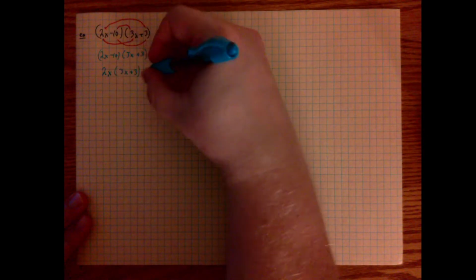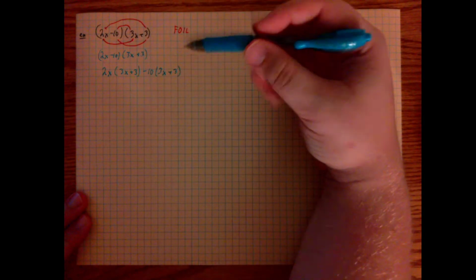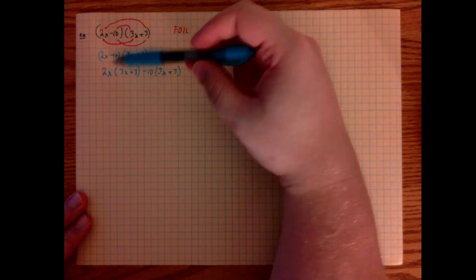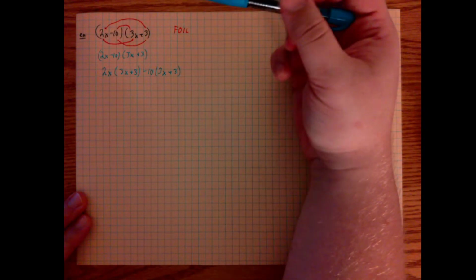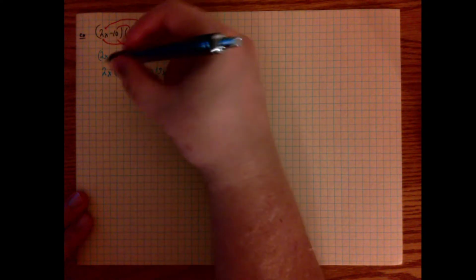I rarely use FOIL. I prefer the distributive property. Now, the way the distributive property works is you take your two parentheses, and you can do this in either direction. What you do is you take this first parentheses and break it apart into two separate multiplication problems. 2x times the separate parentheses, and the negative 10 with the parentheses. This is a version of the distributive property, where I've taken my first one and distributed it to each particular part of the second parentheses. So 2x is distributed to the second parentheses, and the negative 10 is distributed to the second set of parentheses. From here, you then just do the actual operation of multiplying these two.